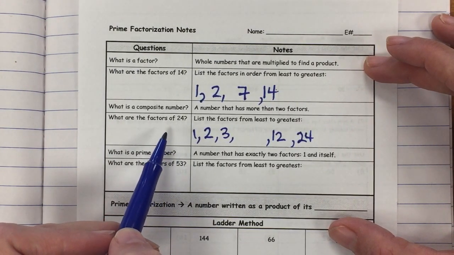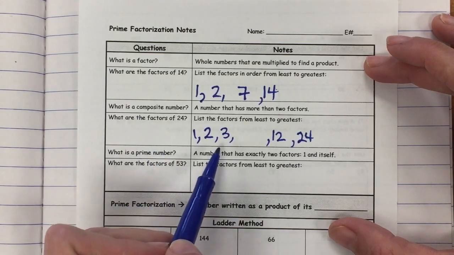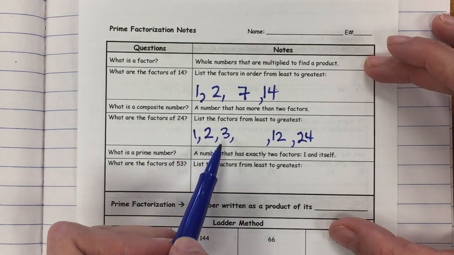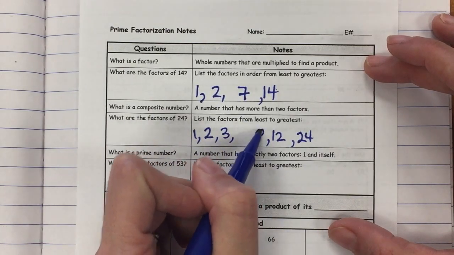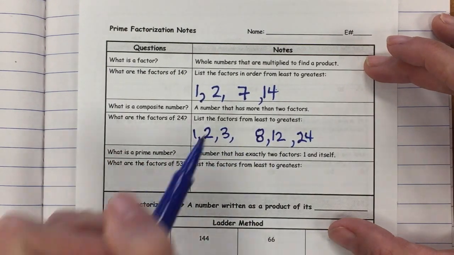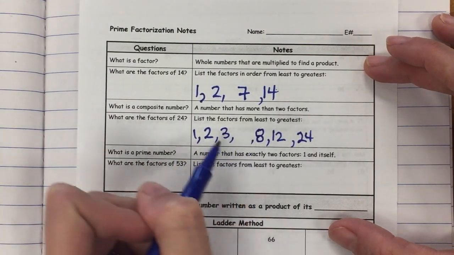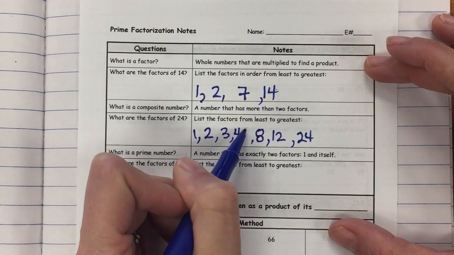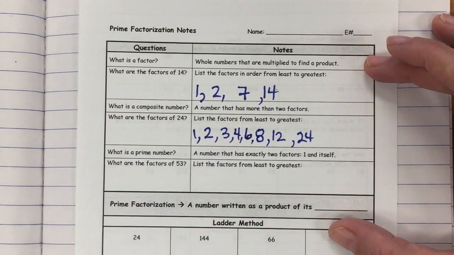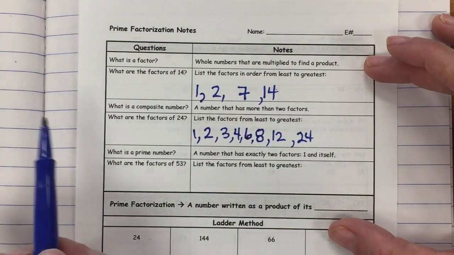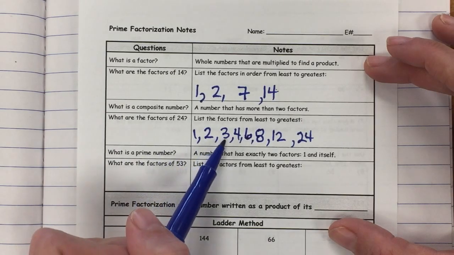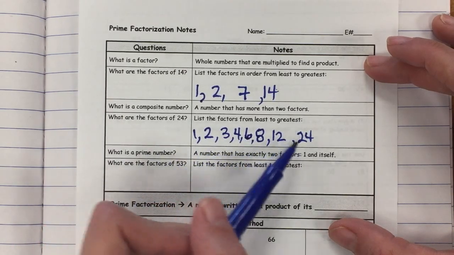That sum of 6 is divisible by 3, so that means 3 can go in. So 3 times 8 is 24. And then we have 4 times 6 is 24. So the factors of 24 are 1, 2, 3, 4, 6, 8, 12, and 24.